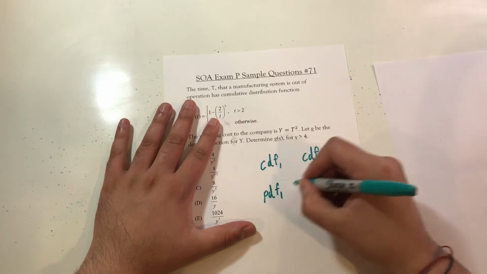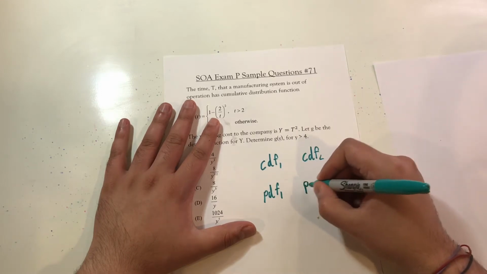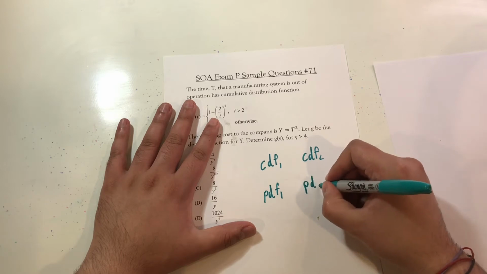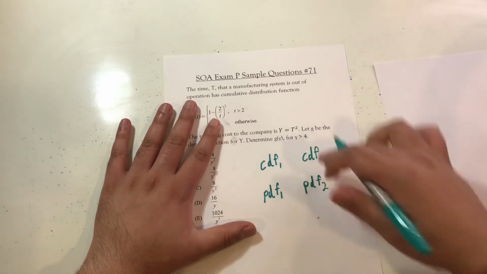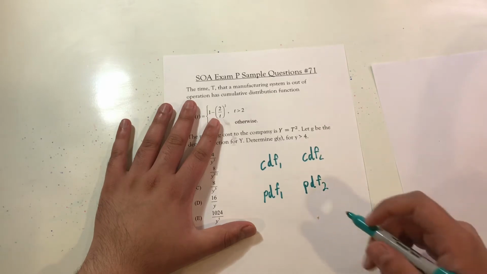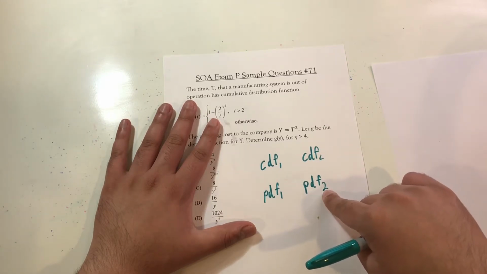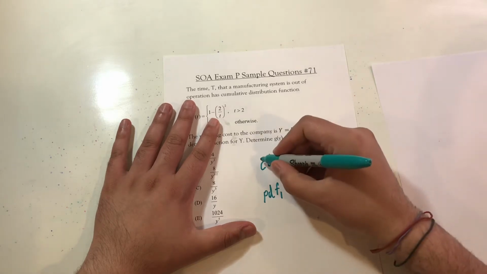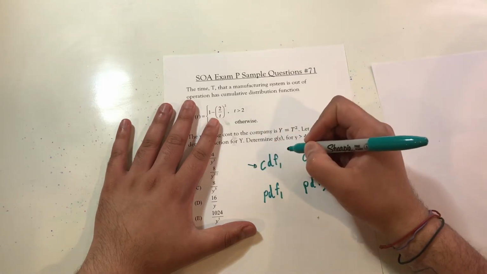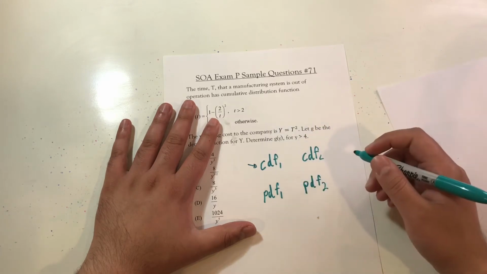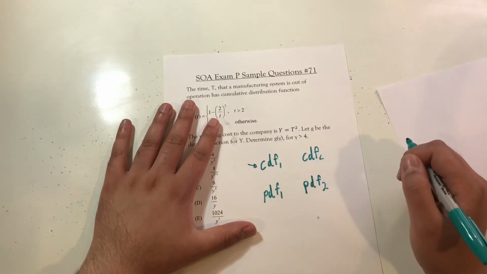They're going to give you one of these pieces of information and ask you to find just one of these other ones, right? Typically, maybe they'll give you the PDF of function 1 and ask you to find the PDF of function 2, or in this case, they gave us the CDF of function 1. They want us to get the PDF of function 2.